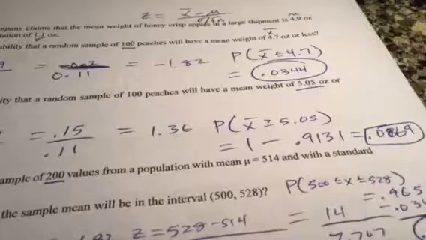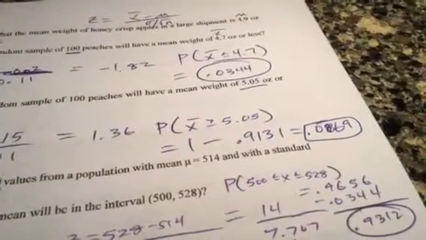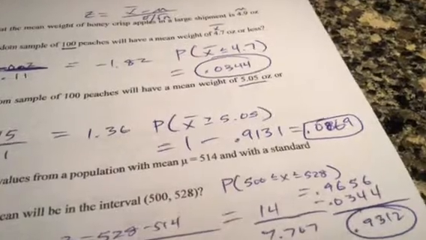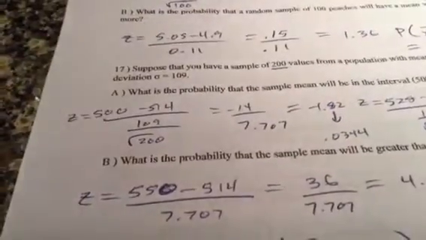5.05 minus 4.9. I want to be greater than that, so I subtract this area to the left of my Z-score from 1. And lastly, let's take a look.